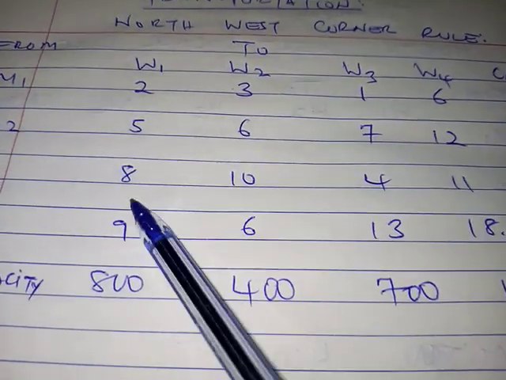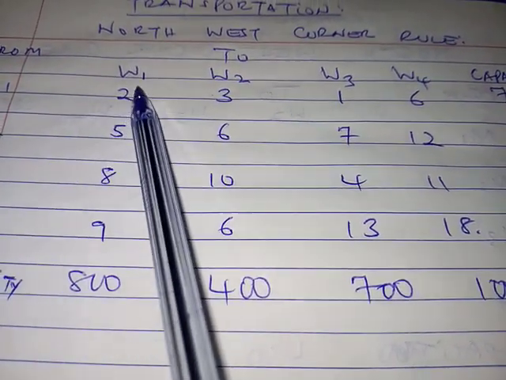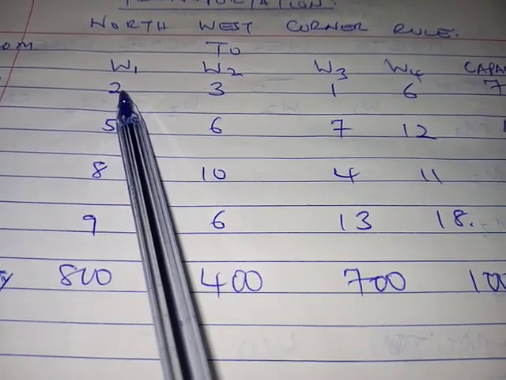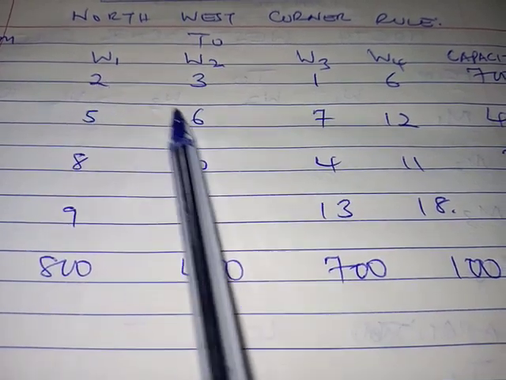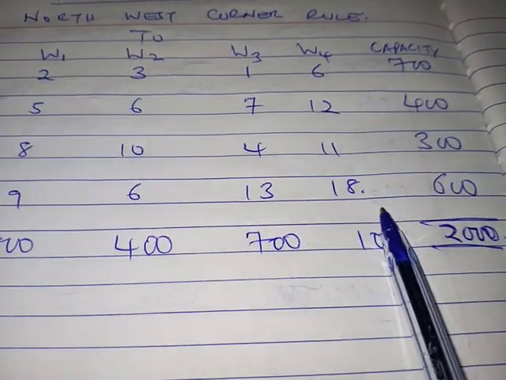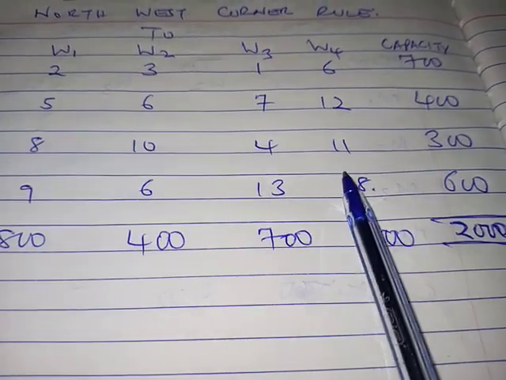In the northwest corner rule, we begin with the northwest number, that's the top left, and we shall be assigning from top left downwards to the bottom east, that's bottom right. Good.